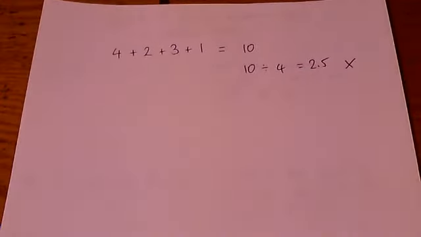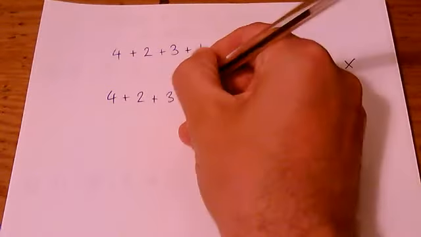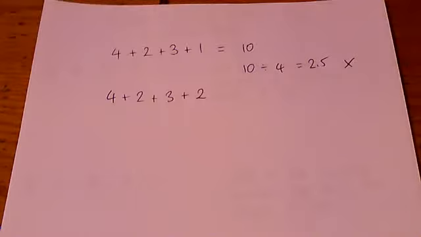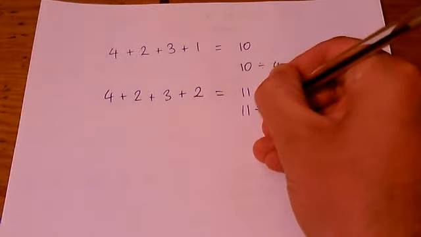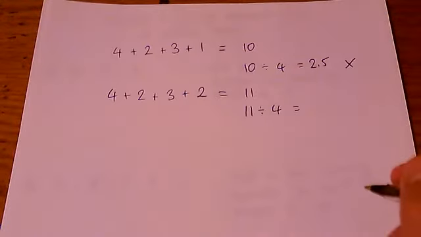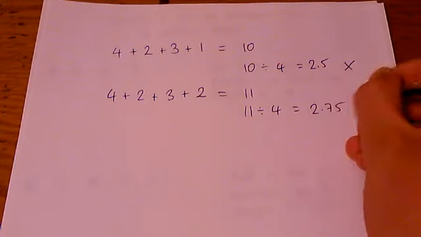Let's try 2. If I chose the final missing number to be 2, I'd get a total of 11, and 11 divided by 4 is going to be 2.75. Again, it's wrong.